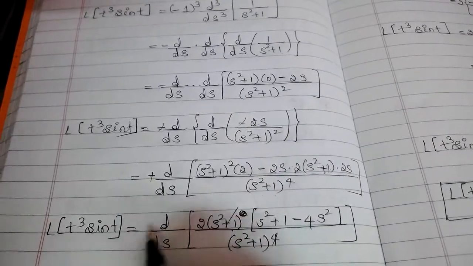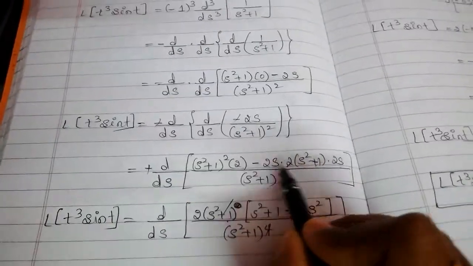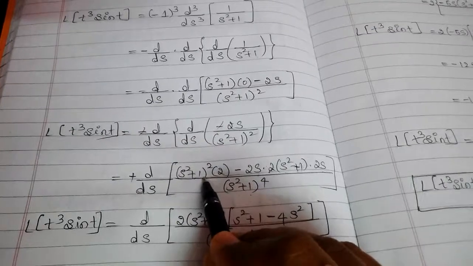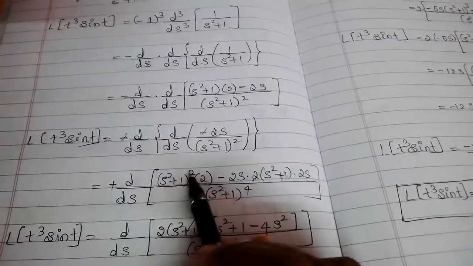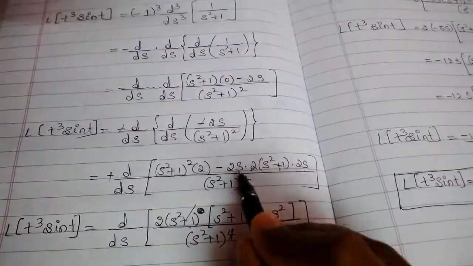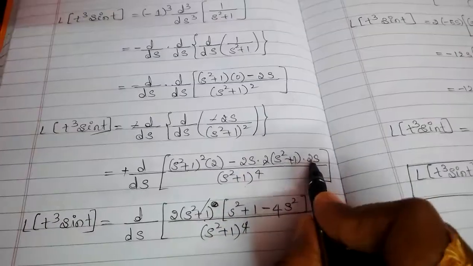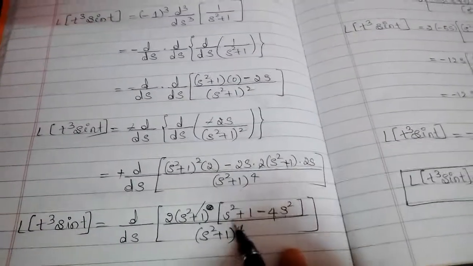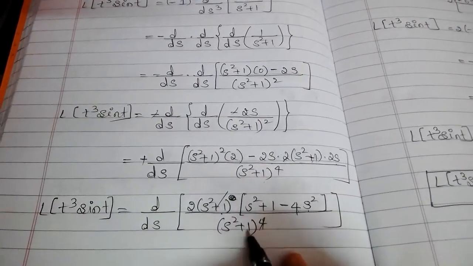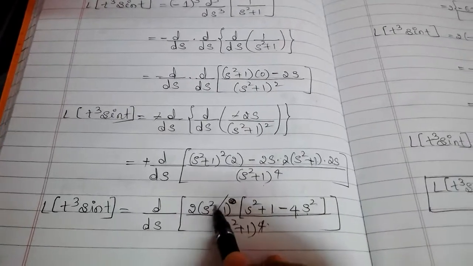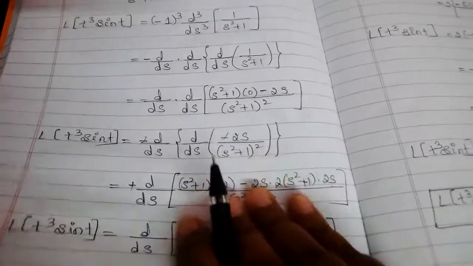Then it is d/ds of, here it is 2, in these two terms 2 and s² + 1 are common, take outside. We get 2 into (s² + 1), remaining is s² + 1 minus, here 2 is taken common, remaining is 2 into 2, 4s into s, which is 4s². Therefore it is s² + 1 minus 4s² divided by (s² + 1)⁴. Here s² + 1 and here it is raised to 4, one term will be cancelled.